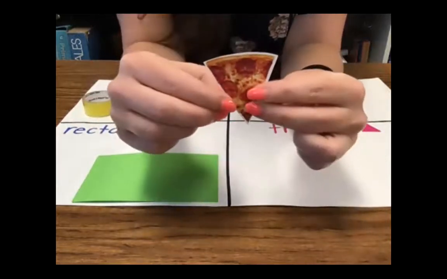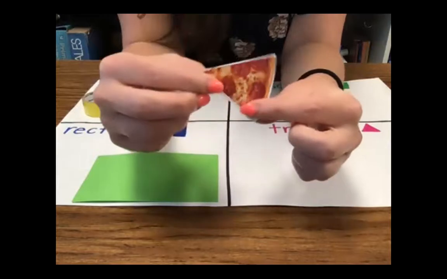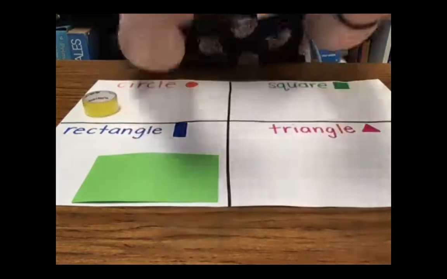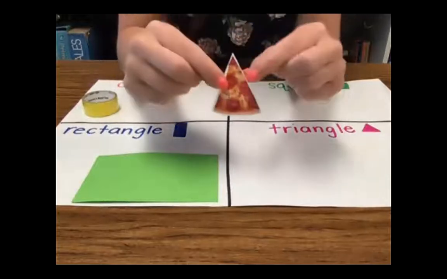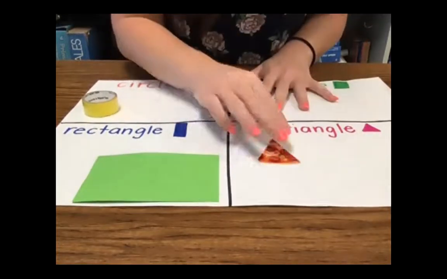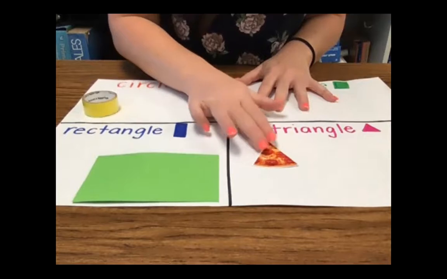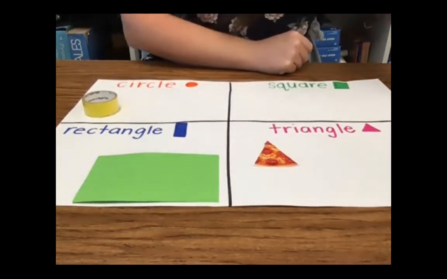Who remembers the name of the shape that has 3 sides? Do you remember? Is it a square? No, Miss Seals, you're so silly. It's not a square, it is a triangle. Very good. You're very smart. It is a triangle. All right, let's see our next shape.